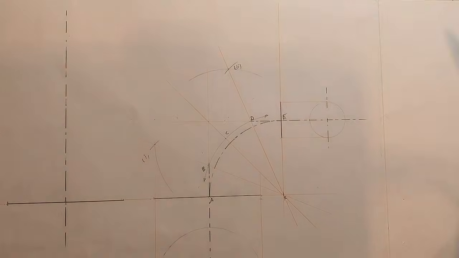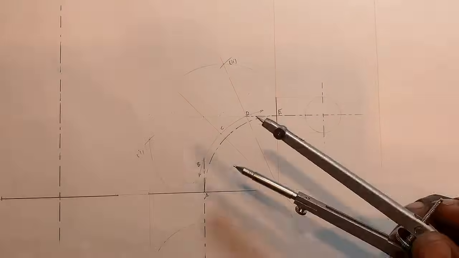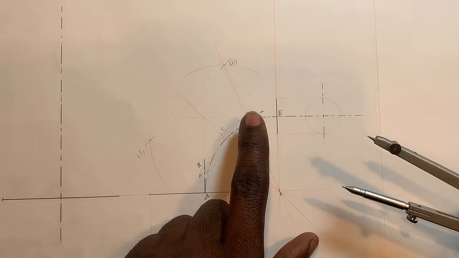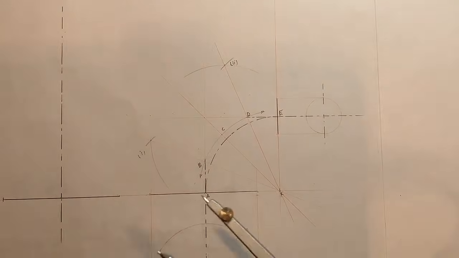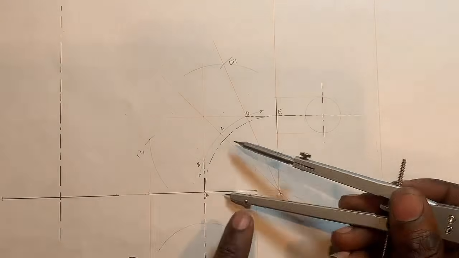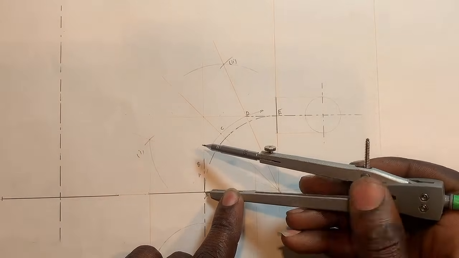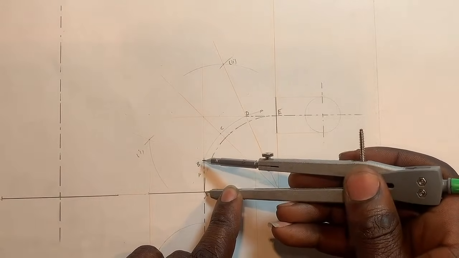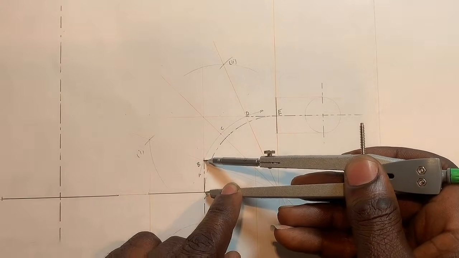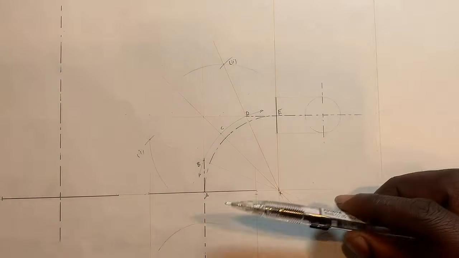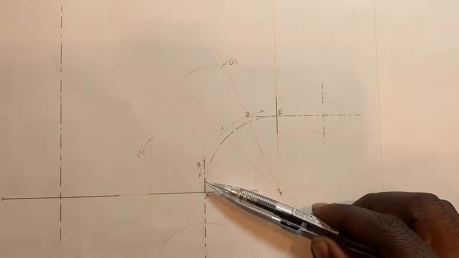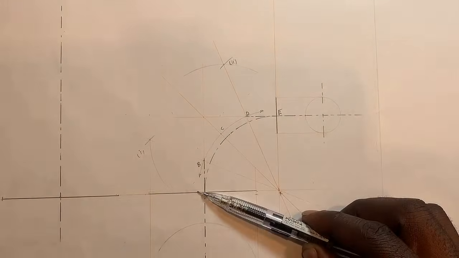Which means A to B is the same as B to C, the same as C to D, the same as D to E. So I can simply place my drawing compass at point A and further extend it to point B. How many are there? There are 5. I've got A, B, C, D, E. 1, 2, 3, 4, 5, which is A.